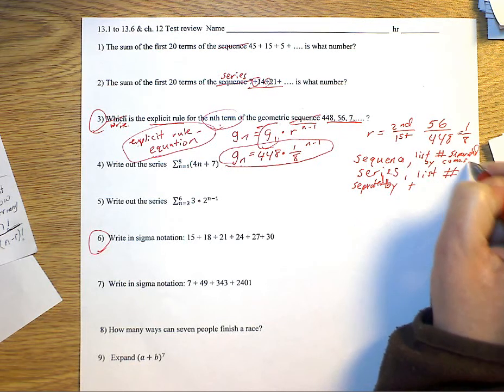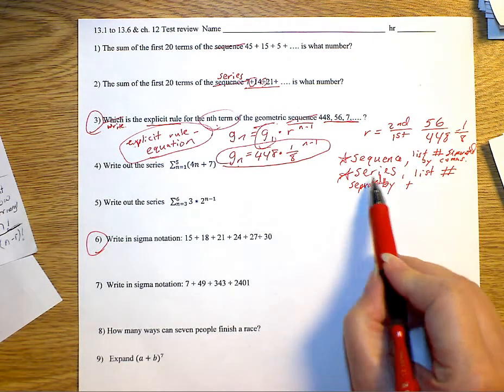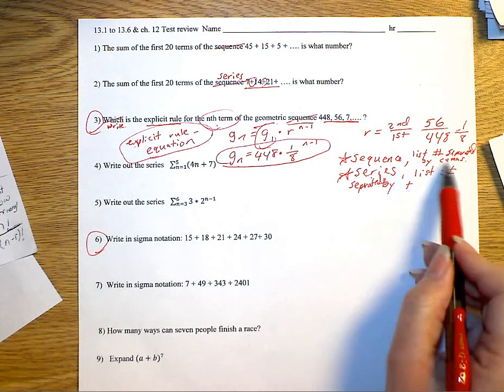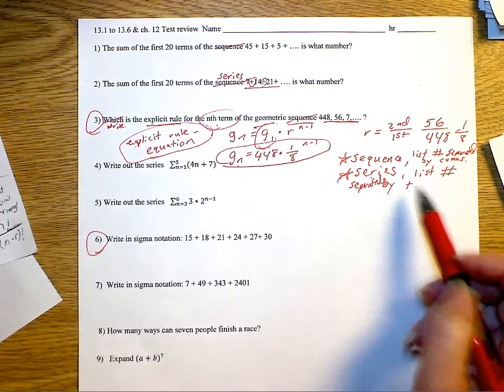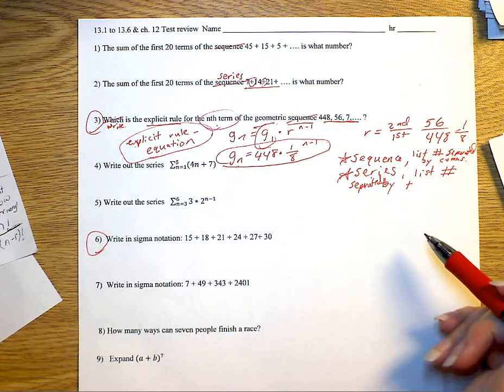So the biggest thing is your series has addition signs, and your sequences have commas. On your exam, one of the problems really wants you to know that, so I want to make sure that's pointed out.